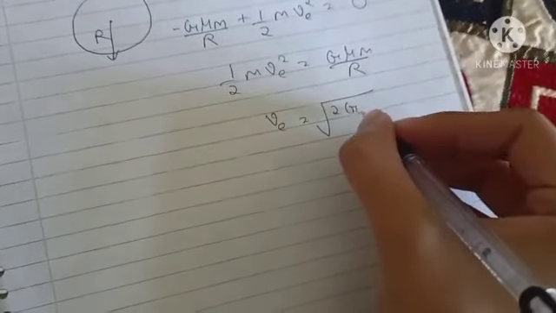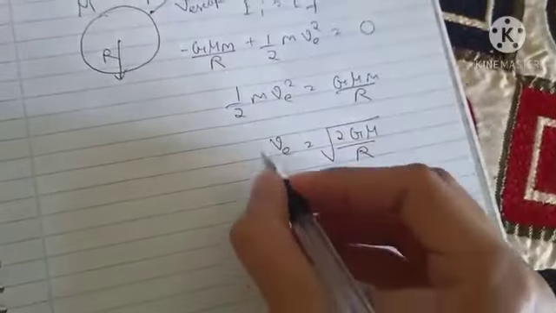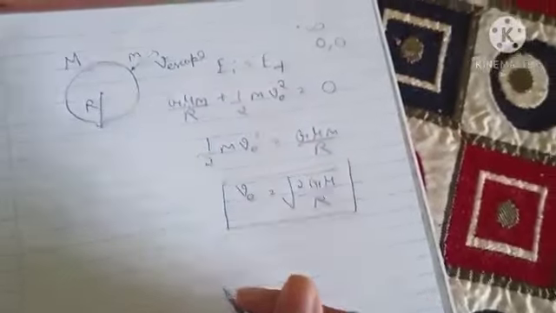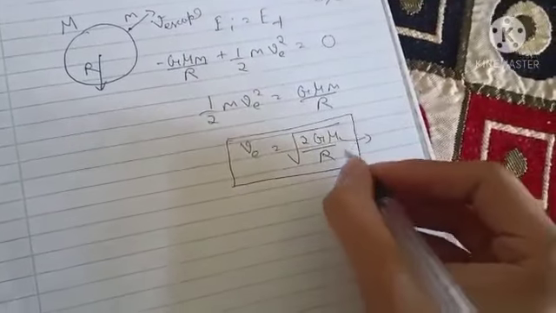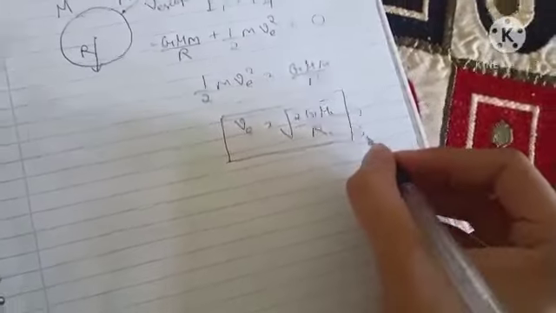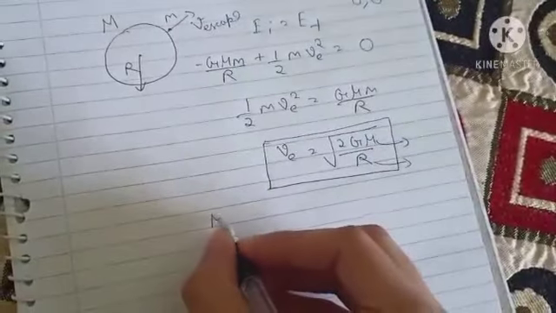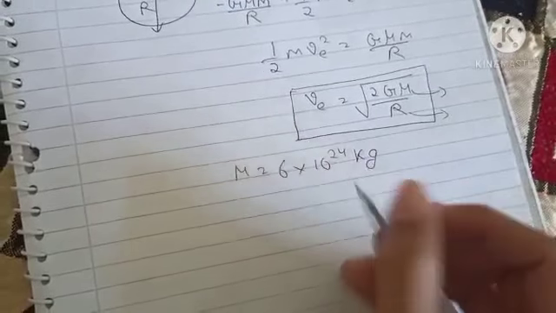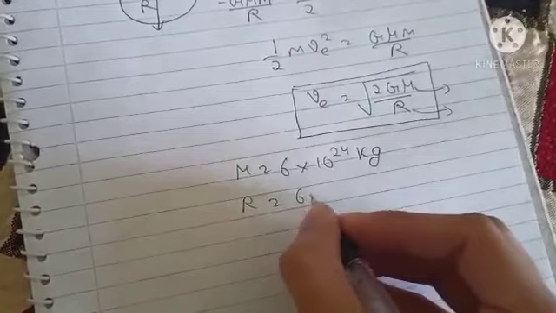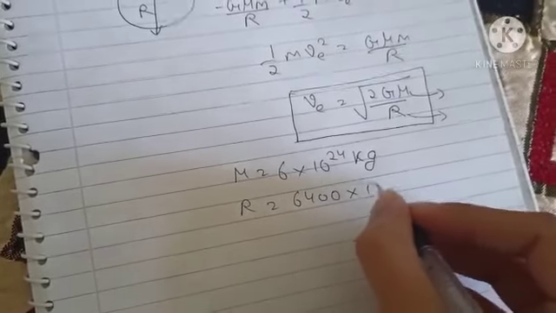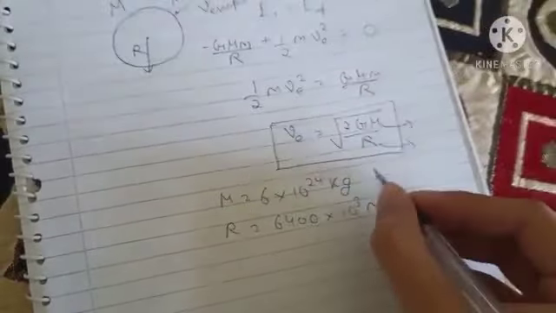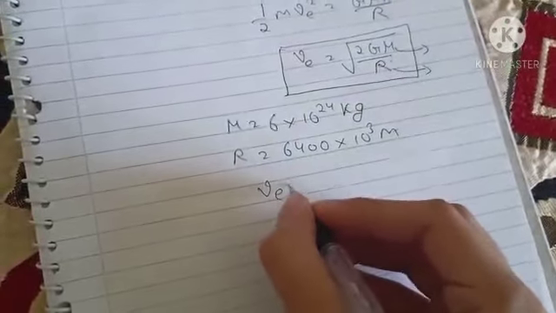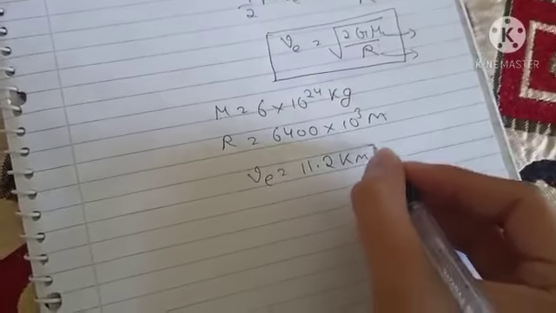and v escape is equal to under root 2GM divided by r, and that is the escape velocity of an object from the surface of the earth. Here capital M is the mass of the earth, and r is the radius of the earth. M is about 6 into 10 to the power 24 kilogram for earth, and the radius is 6400 into 10 to the power 3 meter. If you put these values here, and we know the gravitational constant value, escape velocity comes out to be 11.2 kilometer per second.